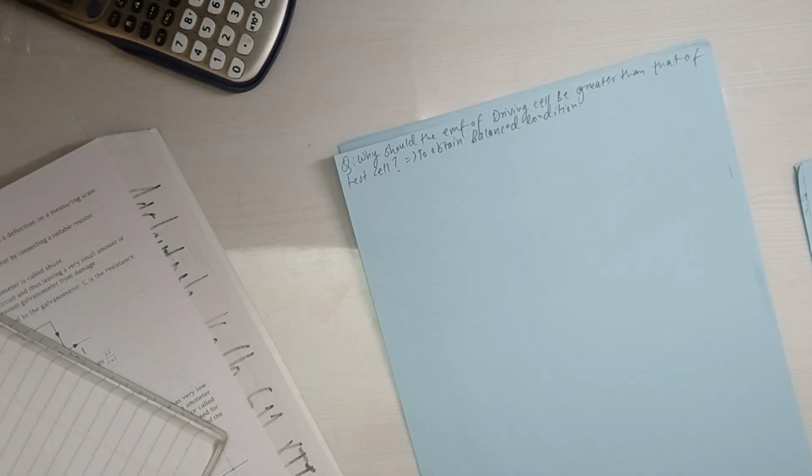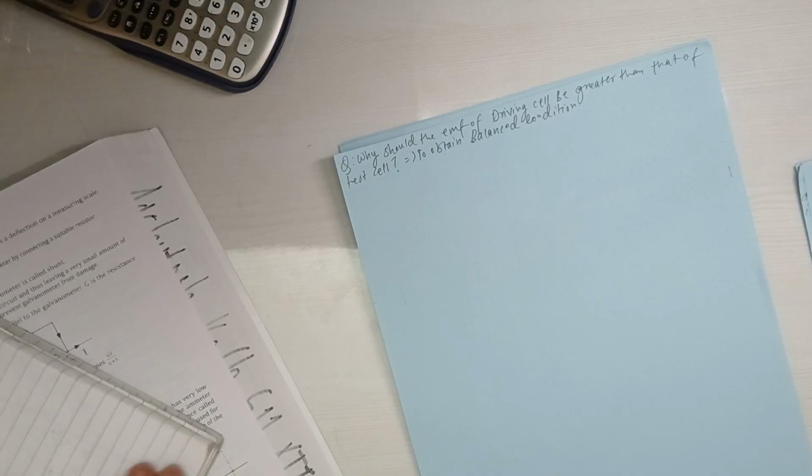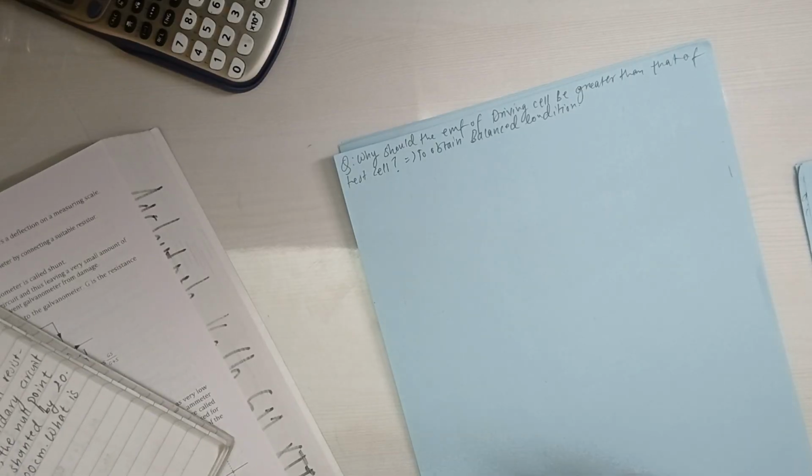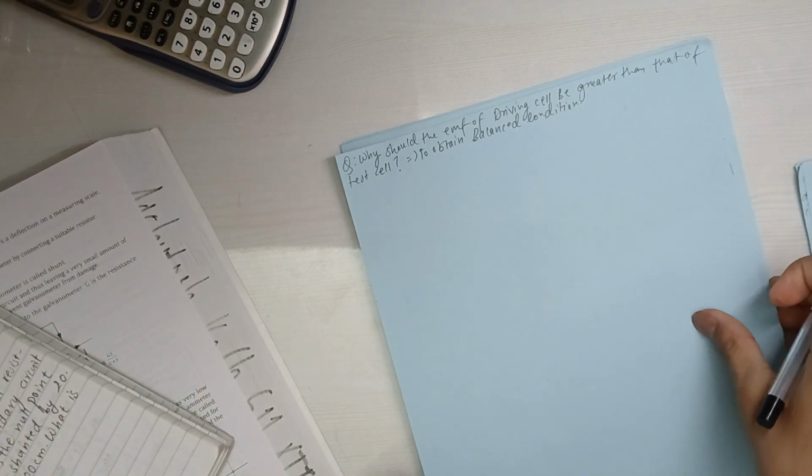And now that you know that much, you can go to the numericals. So here we have a very long question. So I'm going to copy it very fast, and then I'm going to show you what's happening in it.